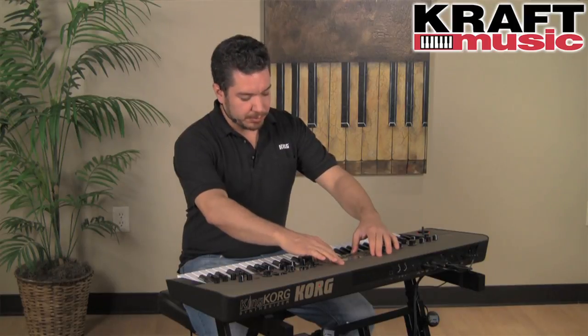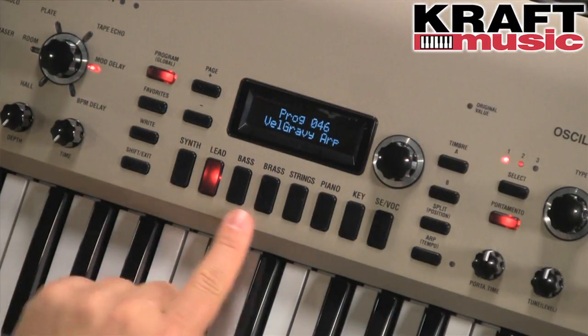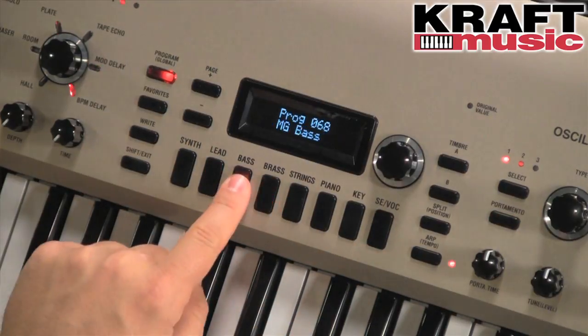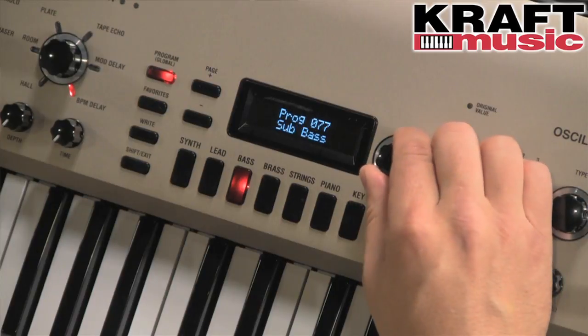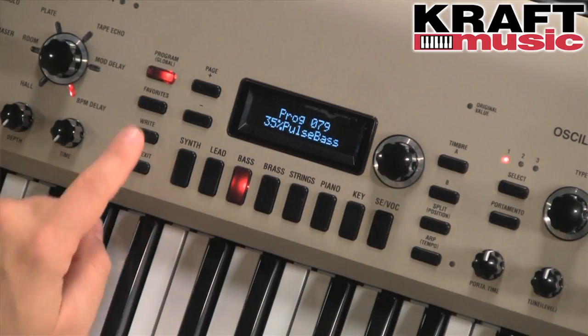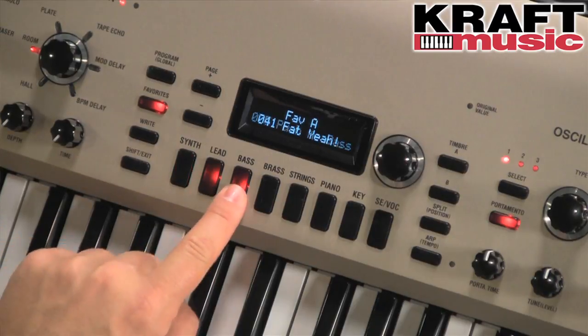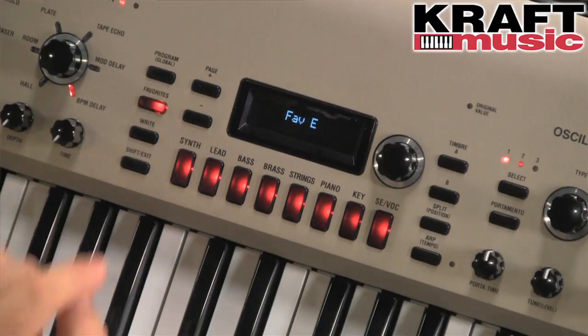Right in the center is a 2-line OLED display that's easy to see in any kind of light. Below that are category buttons that let you quickly get to a category of sound, and you can then dial through specific sounds in that category with the dial to the right of the screen. You can also use these buttons as favorites, so you can store your favorite sounds for immediate access, and you have 5 rows of favorite buttons to use.